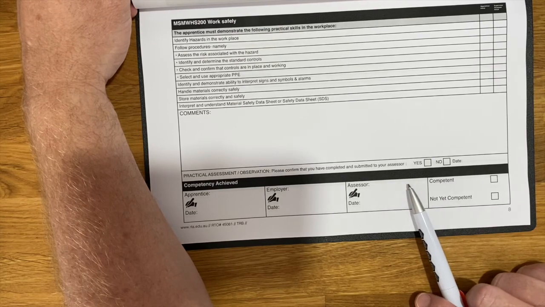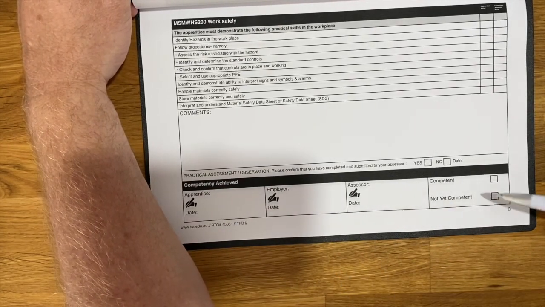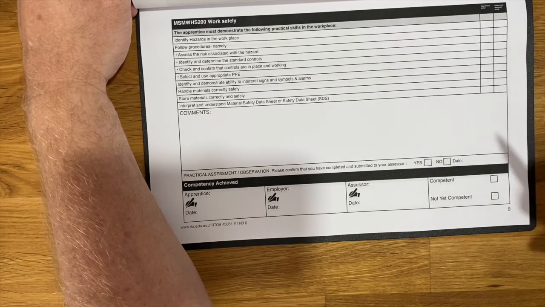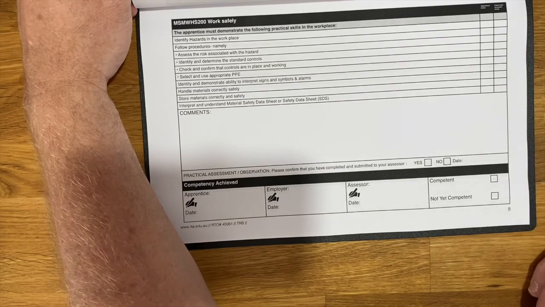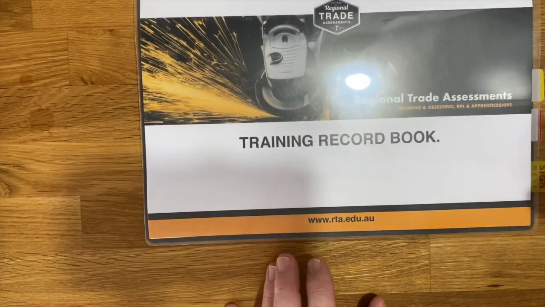I'll sign it when I come to the workplace, but the employer and the apprentice can sign it prior to that. I will also tick here that you're competent. Your assessor can also tick that you're competent. So as long as that's filled out to some extent with the right dates on it, that's all we need. And that is your training record book.